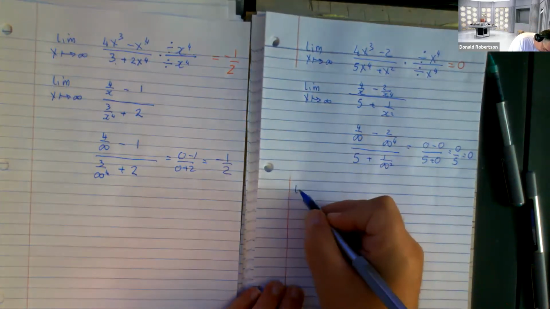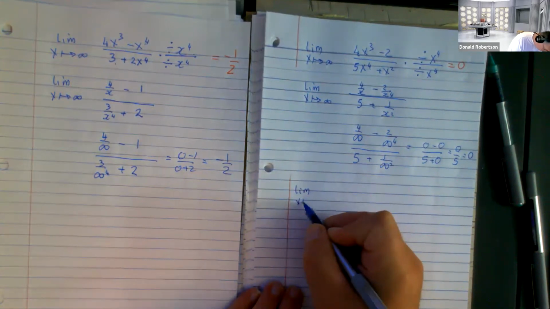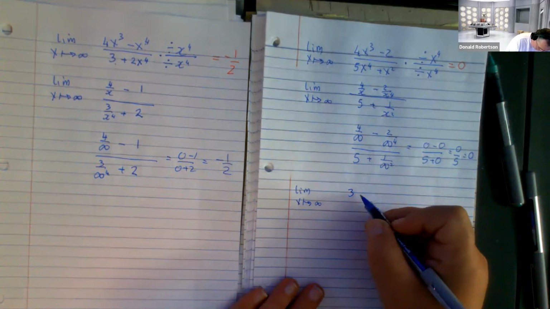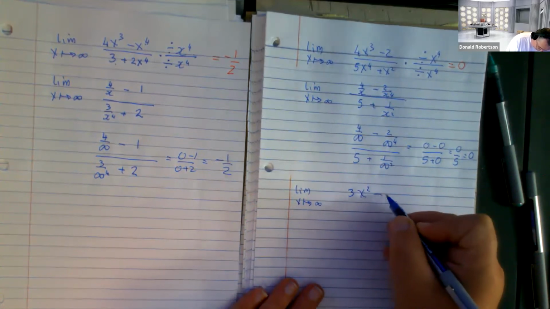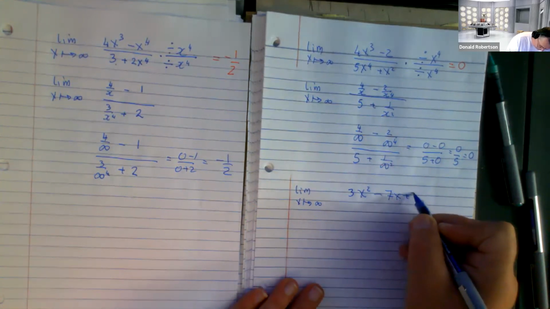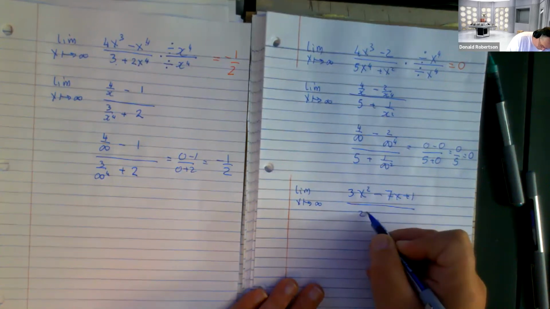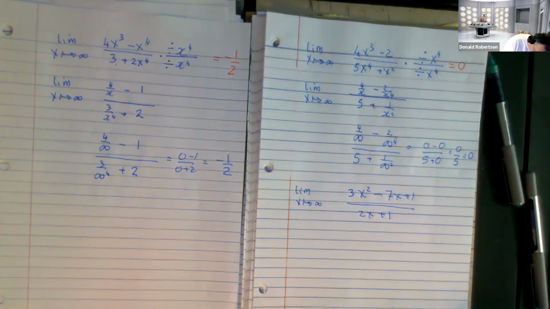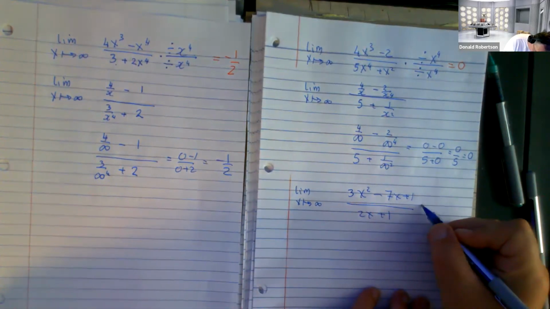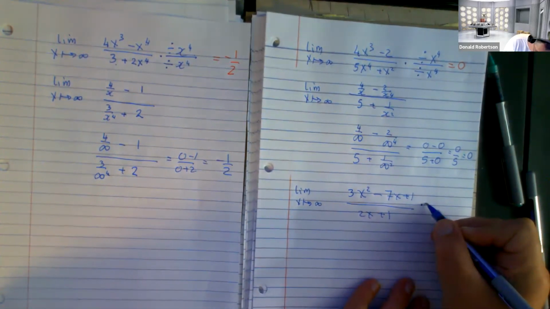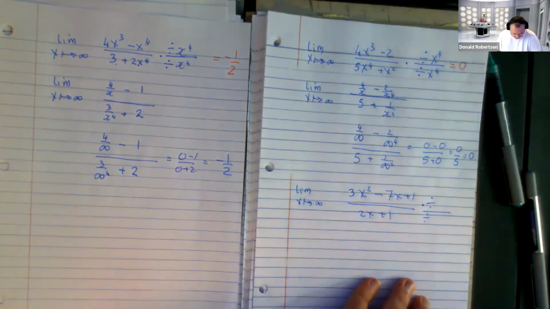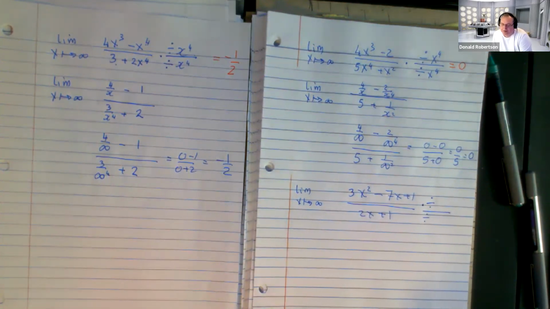And the last possibility is this one. That one. Okay, what power of x will I divide top and bottom by this time?